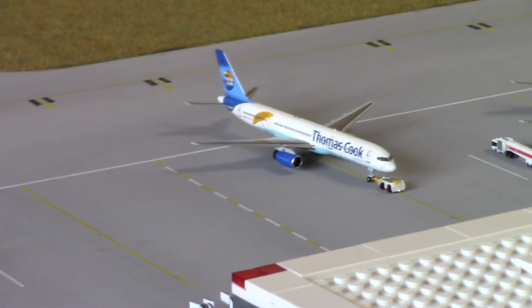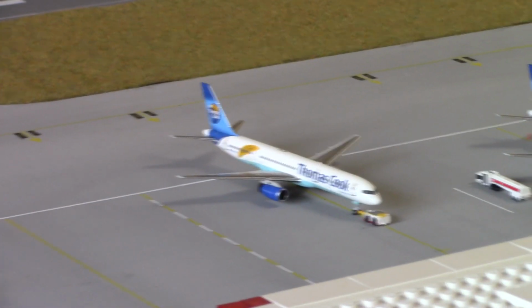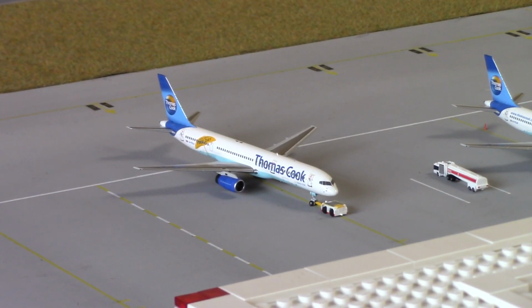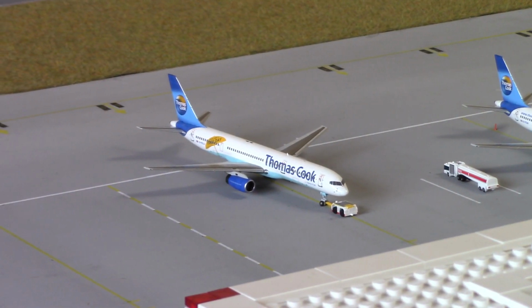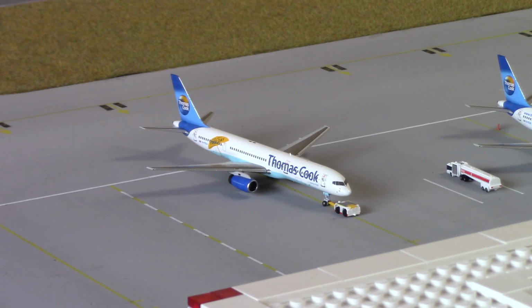Moving across, pushing back, we have this Thomas Cook 757-200. This is operating as MT427 1626, in from Antalya, now heading out to Corfu. Obviously flight numbers respective to the origin or destination. This is the special livery, as you can see at the back, compared to the normal livery.